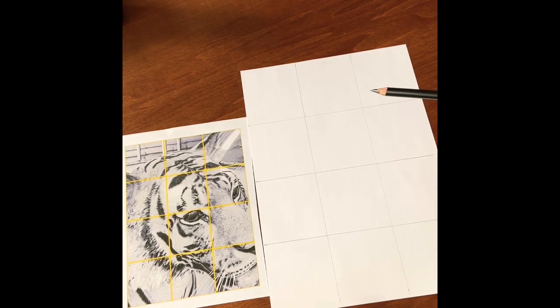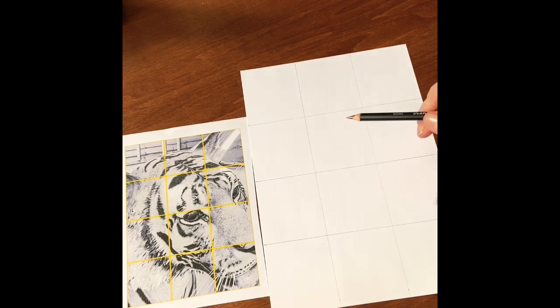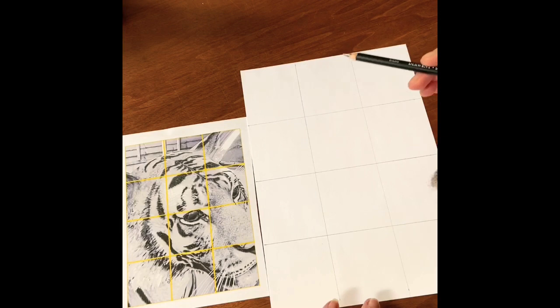So let's have a go and just start sketching out the basic outline of this tiger. I'm using a 2B pencil today to do this, so let's have a go.